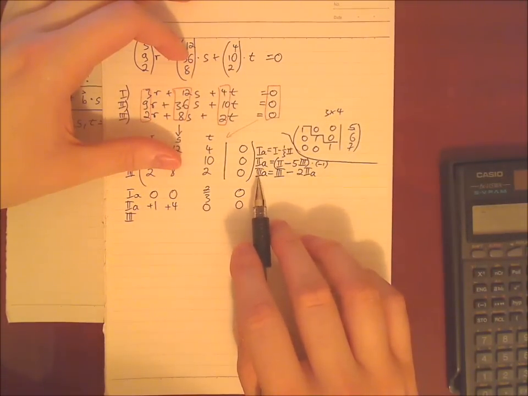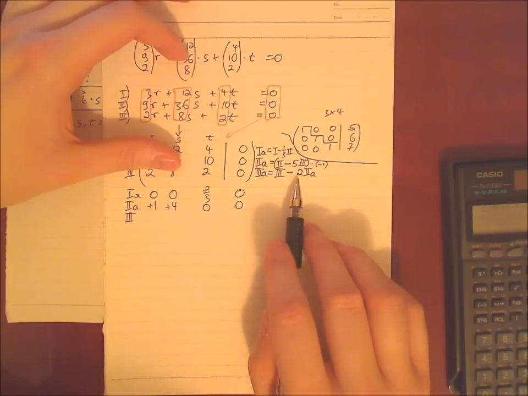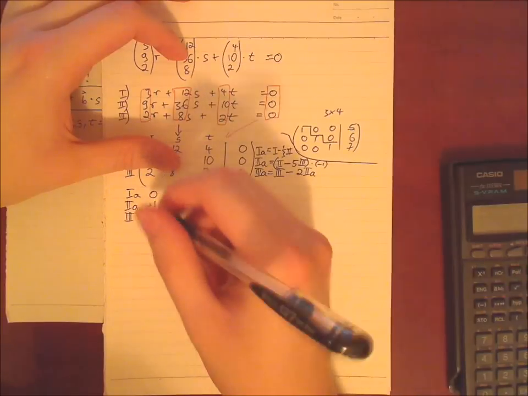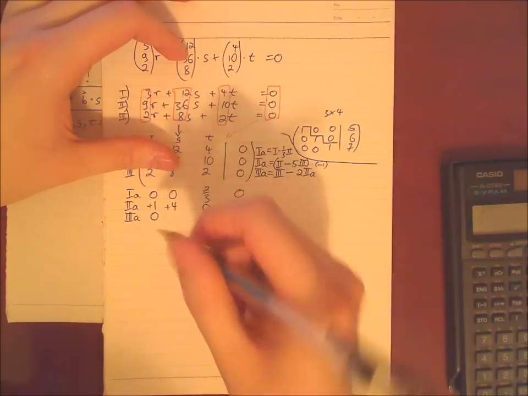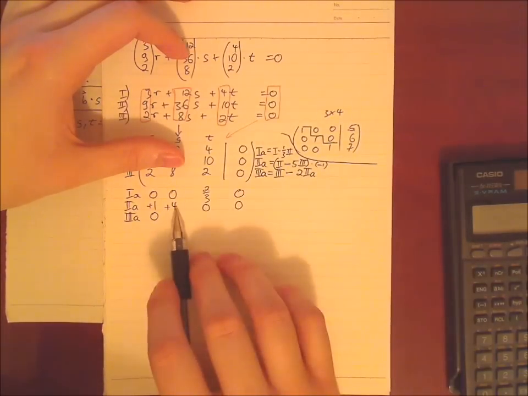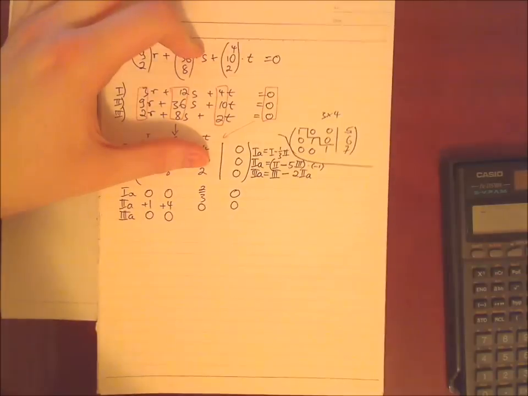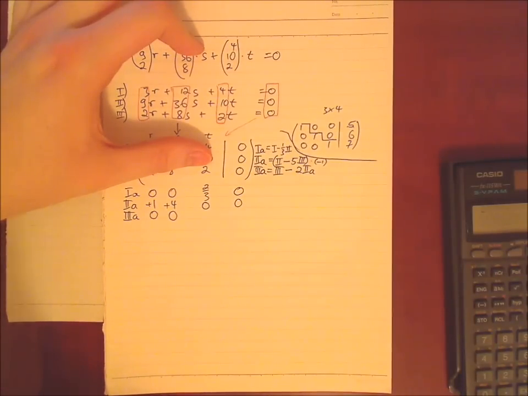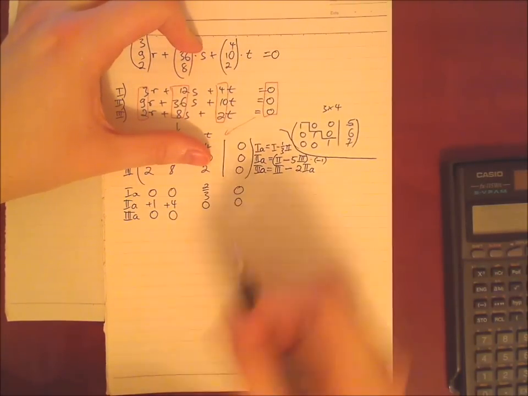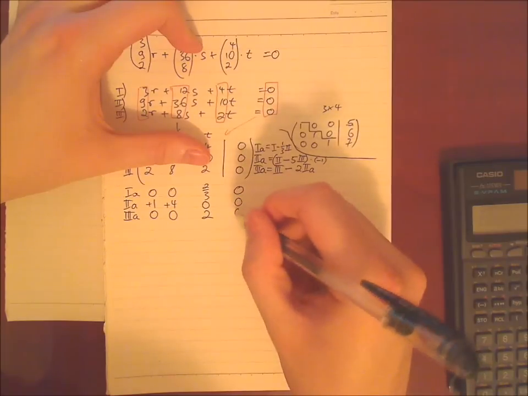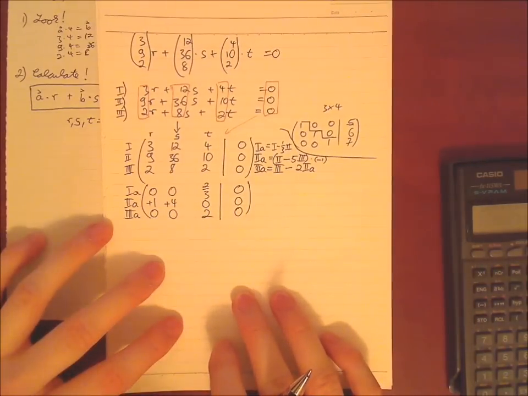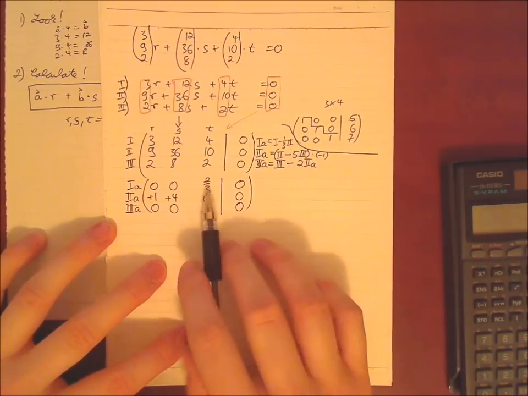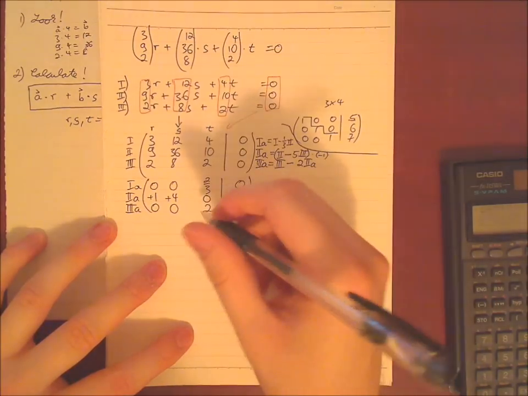So then I take 3 minus 2a, and I end up with 0. Then 8 minus 2a, also 0. 2 minus 2a, I end up with 2, and of course here it's 0 again. Then what can we say? We can say 1t is 0, so t is 0.